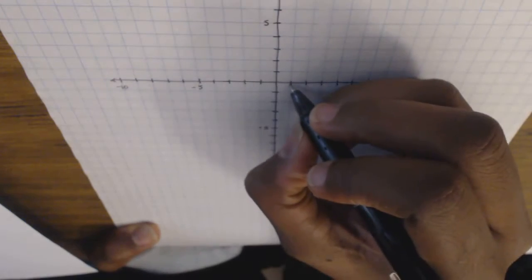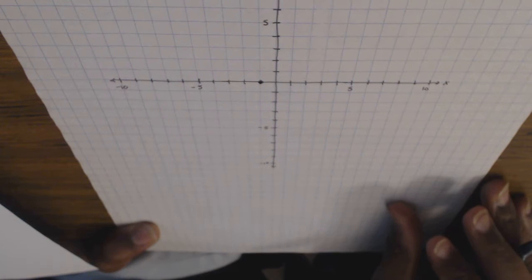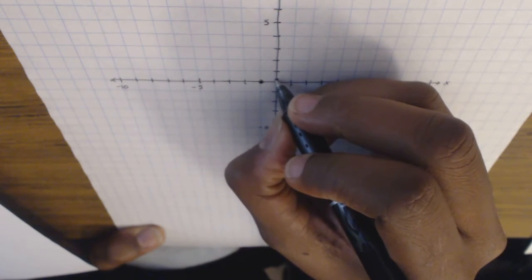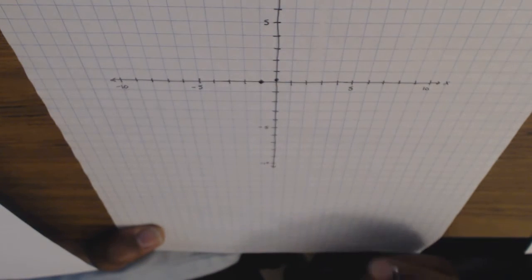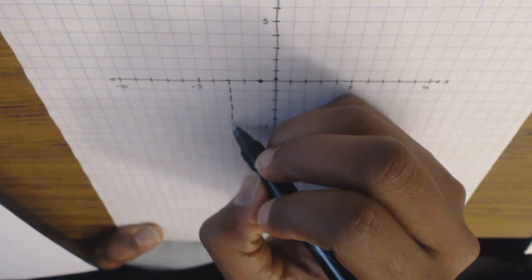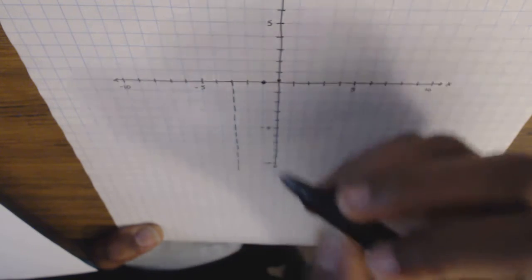I have an x-intercept at -1, 0, so right about there. I have a y-intercept at 0, 1/3, so right about there. I have a vertical asymptote at x is -3, so I'll make a dotted line because it's not part of my graph, it's undefined there.